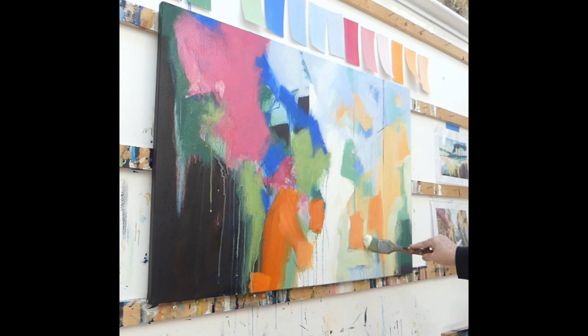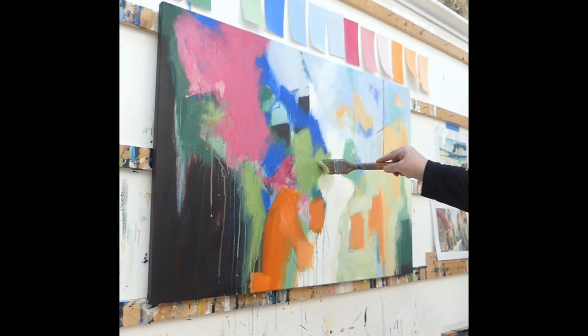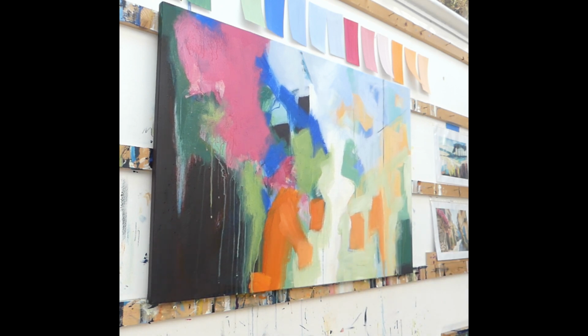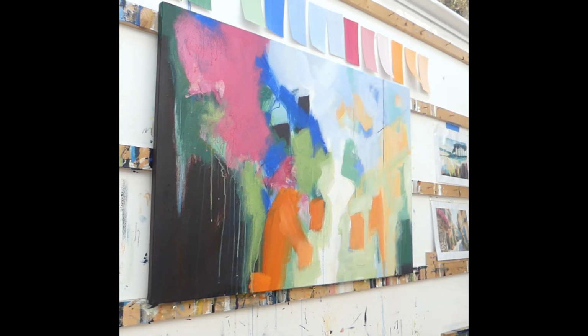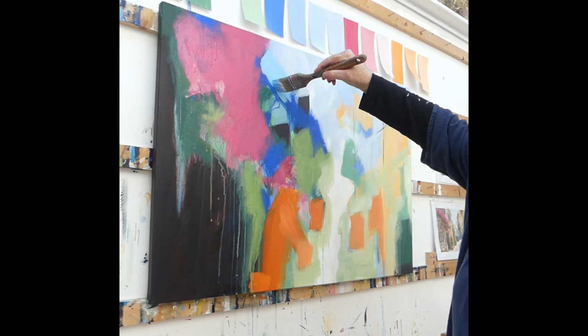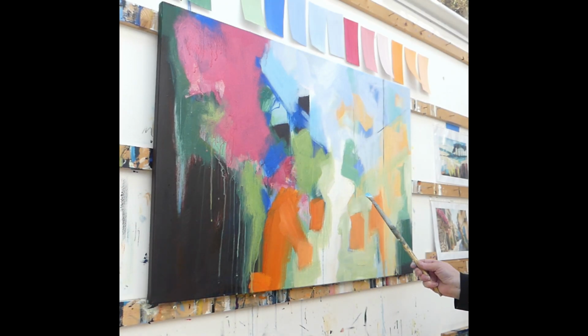So I'm going in with a neutral pale green around my lovely orange shapes, which I really like. So all the time my instinct is telling me where I want to go, and I'm trying it out. That pale green I think has worked really well down there. Bit more pale blue again on top, a different colour, breaking up the strong ultramarine blue.